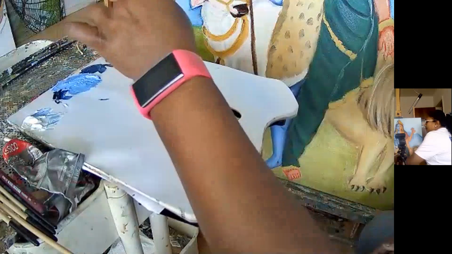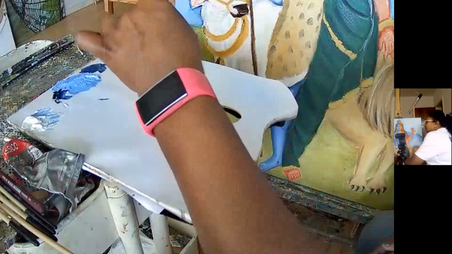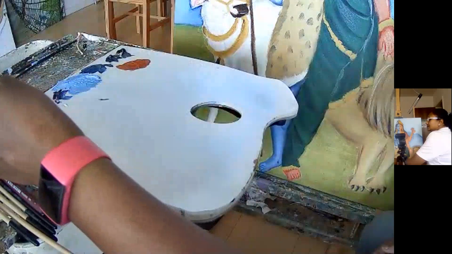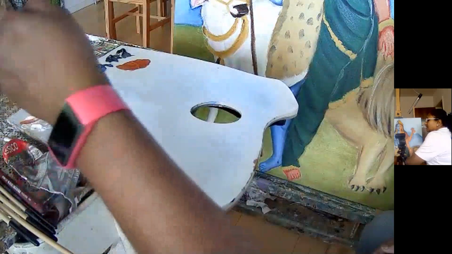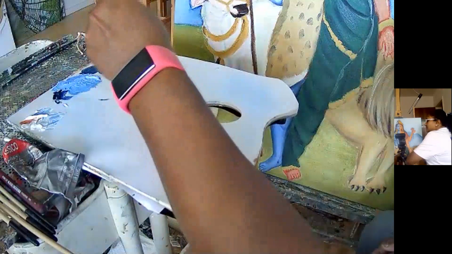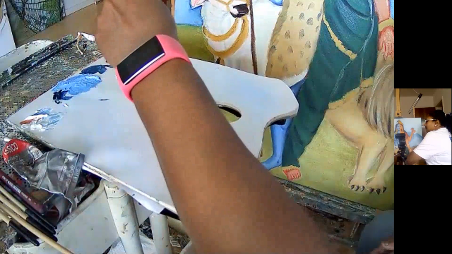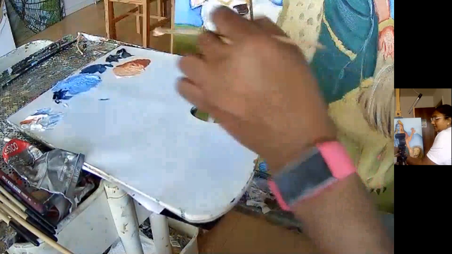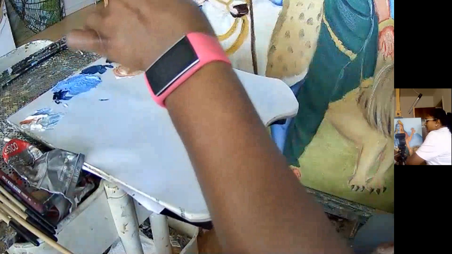I will keep a slight bit of this darker color tone. I will not use too much of it, but I will keep it, and then I will want to add titanium white to it to lighten it up to the level that I think is good enough for a nice skin tone color.